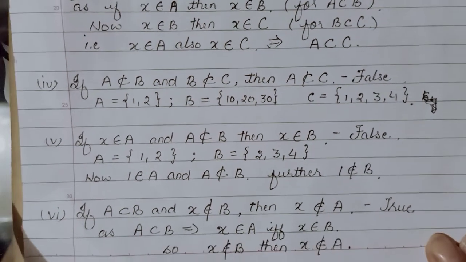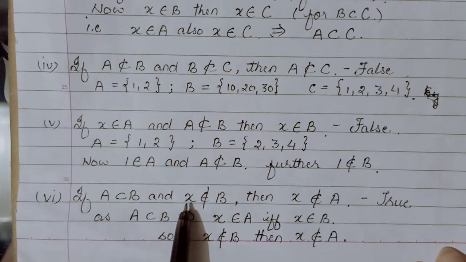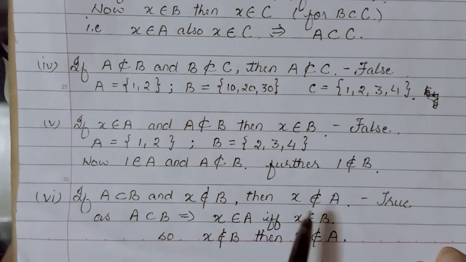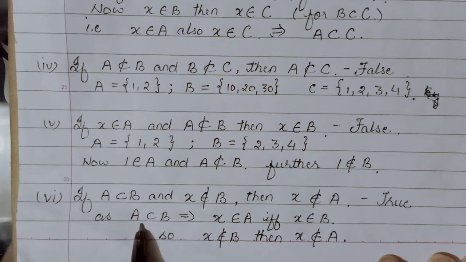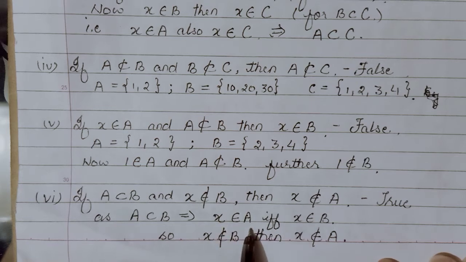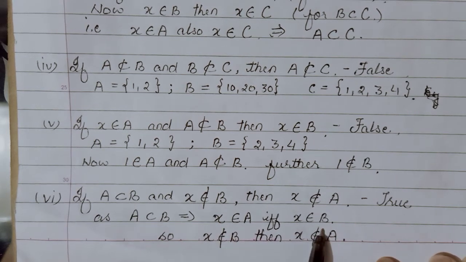Right? Okay, the last one here is saying that if A is a subset of B and X does not belong to B, then X will not belong to A also. So that is clear from the definition of subset, as I said earlier, that if A is a subset of B, that means every element of A is from B. Every element out here will also be here. So if X is an element of A, it is also supposed to be in B. Right?